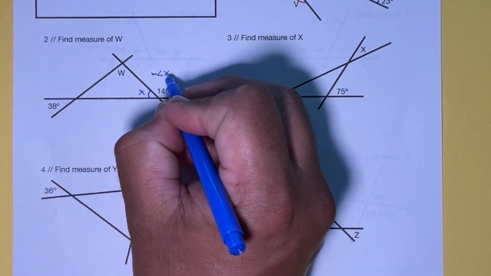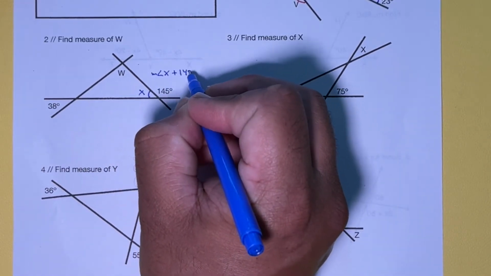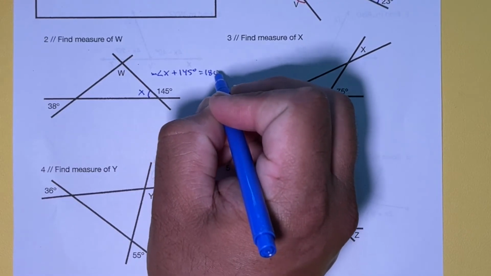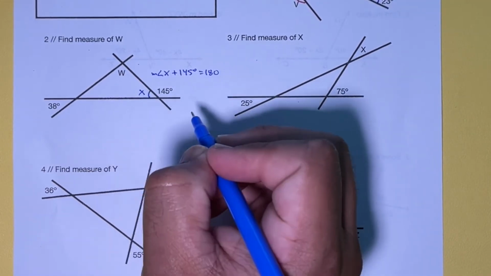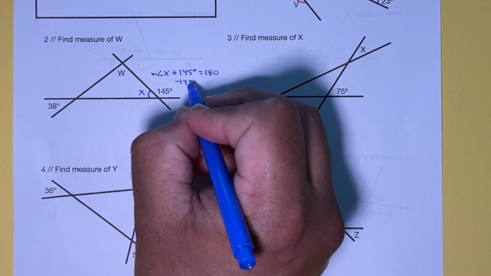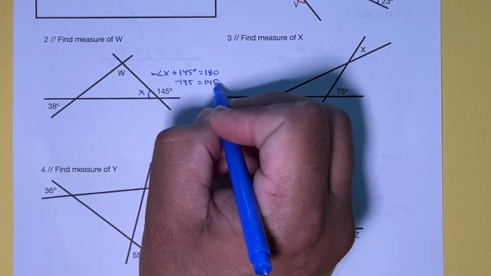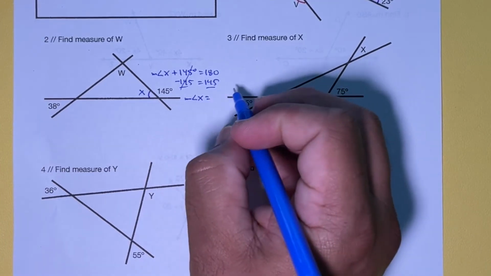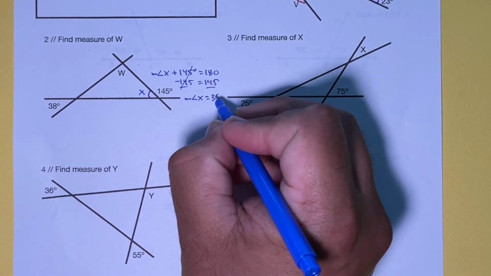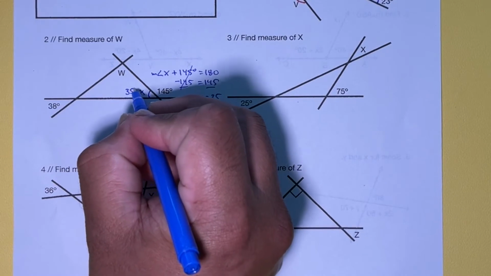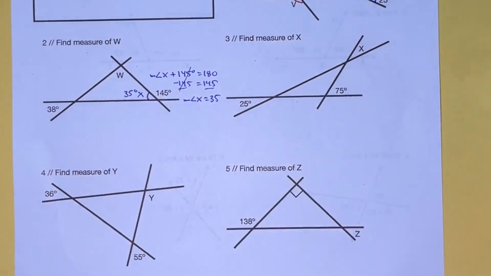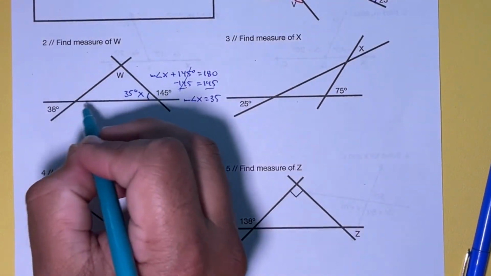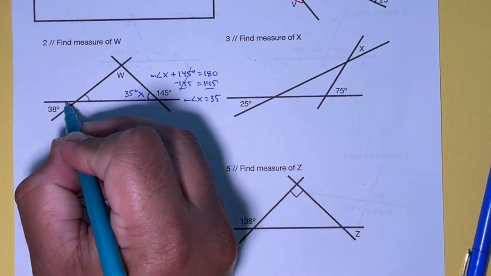Measure of angle X plus 145 equals 180 degrees. These are supplementary, they're a linear pair. So subtract 145 from both sides. I get the measure of angle X is 35 degrees. So this is 35. I need to find this angle here.